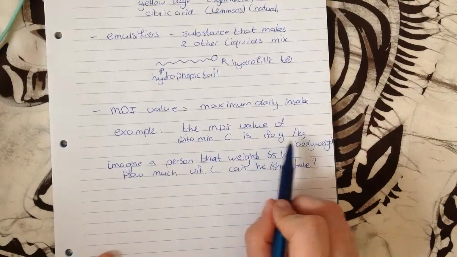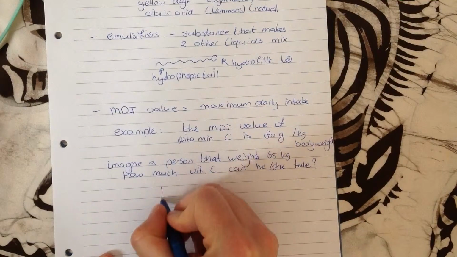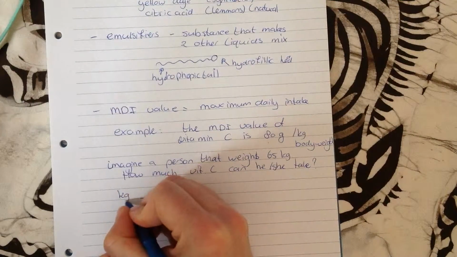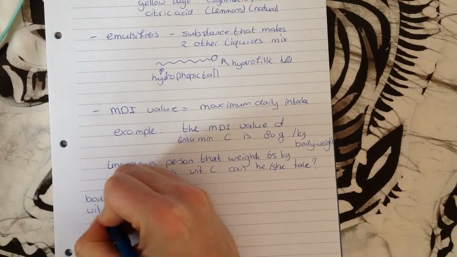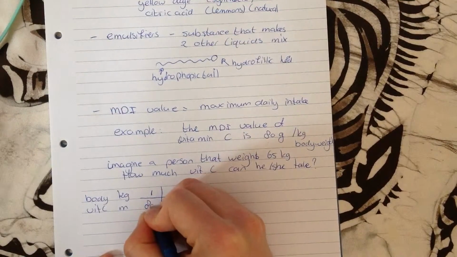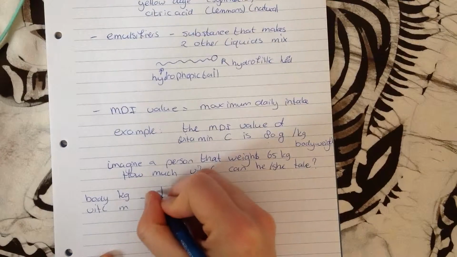80 grams equals 1 kilogram. I have 65, so I make a ratio table. Kilogram body weight and vitamin C in grams. 1 kilogram is 80 grams.